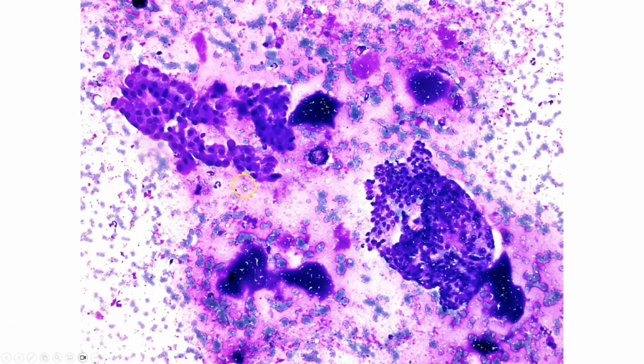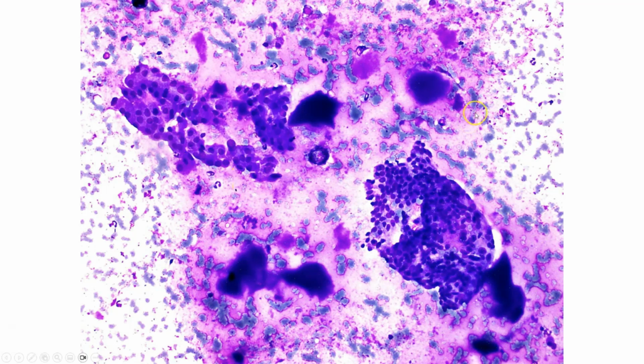So here is an example of oncocytes or oncocytic cells in a thyroid aspirate. And if you just look here, it looks like quite a pure population. However, the rest of the smear shows abundant colloid, and it also shows non-oncocytic cells. So this is just a benign nodule with an oncocytic component, and this would just be diagnosed as benign colloid nodule.